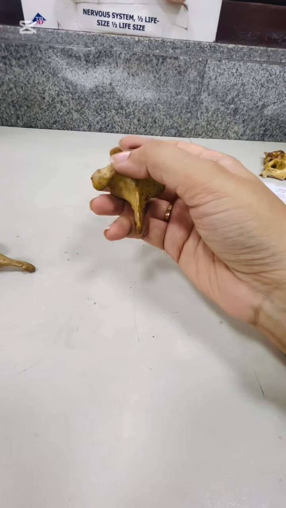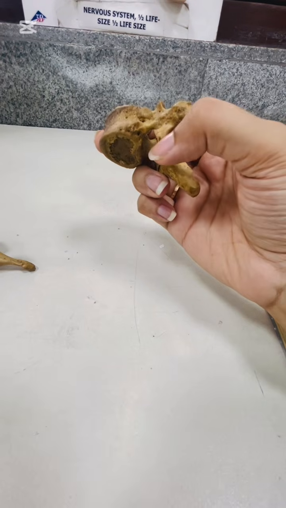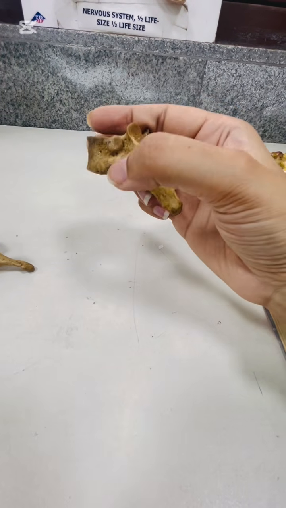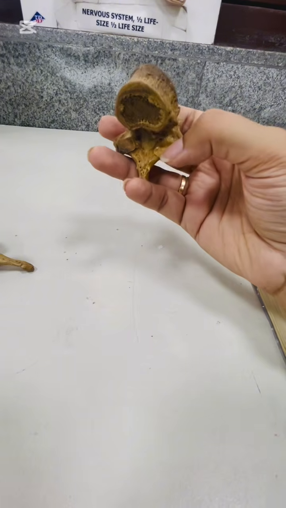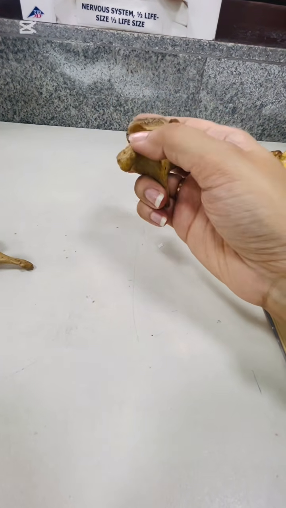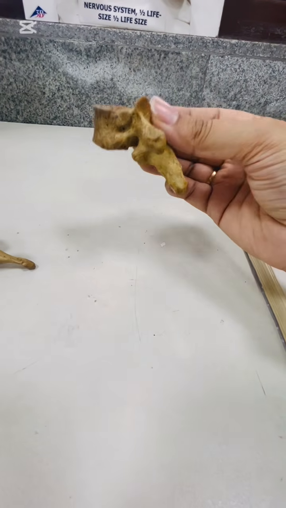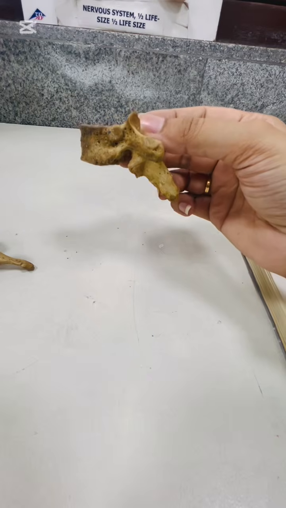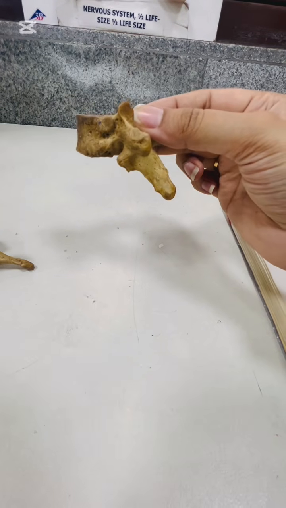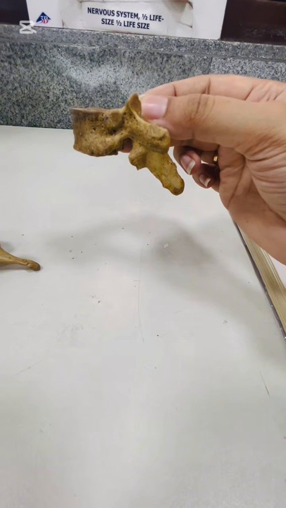Then the superior articular processes are facing backwards and the inferior articular processes are facing downwards and forwards. They have the inferior articular facet and the superior articular facets for the corresponding vertebrae. Then the spine of the thoracic vertebrae is pointed, long, and it is directed downwards. It is not horizontal, it is directed downwards.